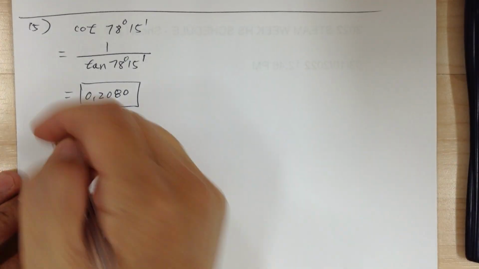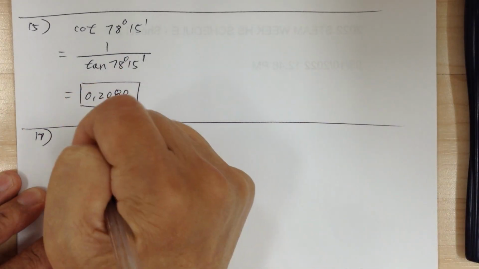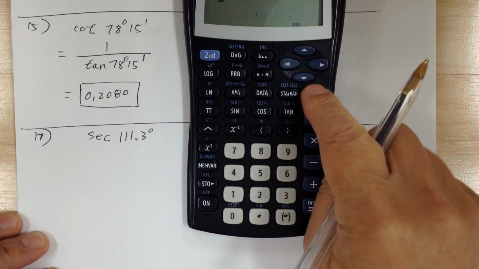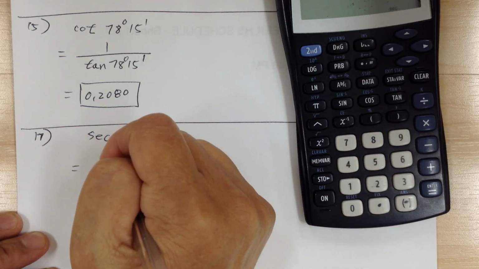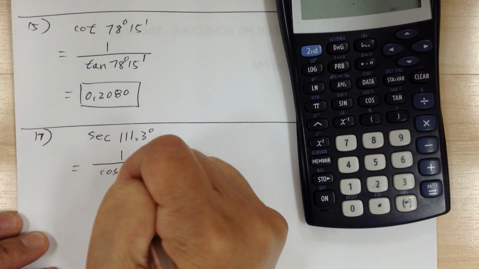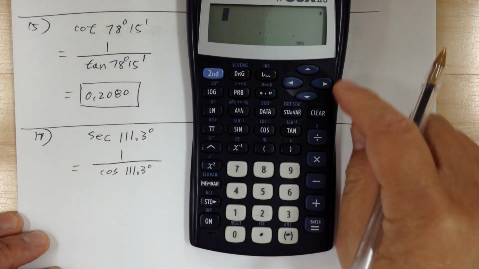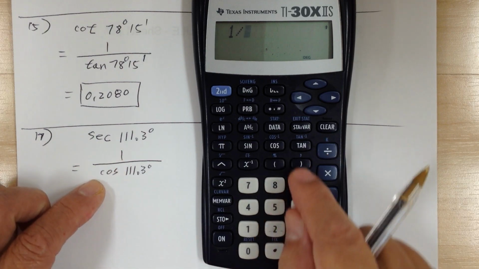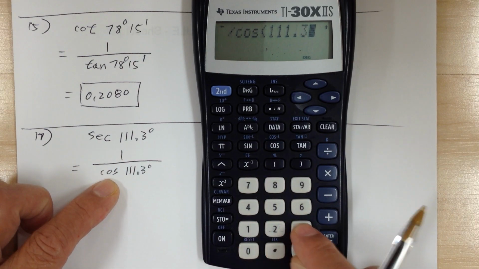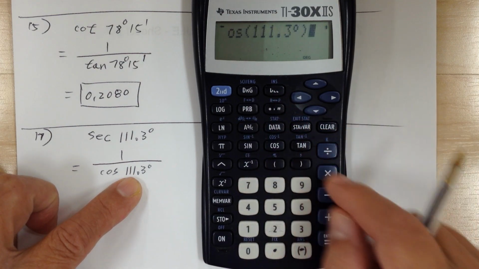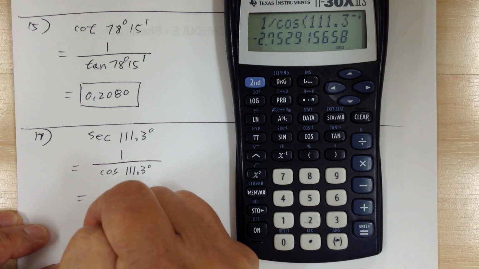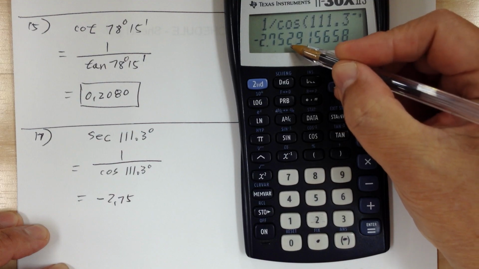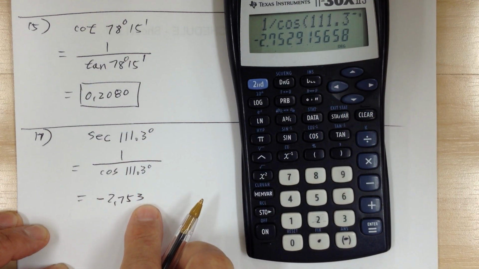Okay, let's go to the next one. Number 17. You have secant of 111.3 degrees. Again, there's no secant button on your calculator. Secant came from cosine, so this is equal to 1 over cosine of 111.3 degrees. You just follow that: 1 divided by cosine of 111.3 degrees. Push equal. So this will equal negative 2.75. Now the 9 will round it up, so the 2 will become 3. Again, there's 4 significant digits.